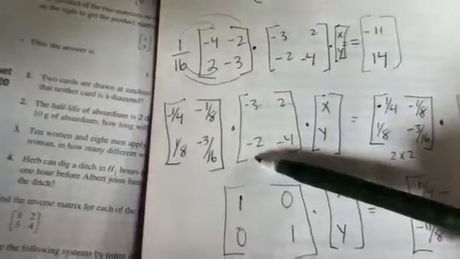You can go negative 1/4 times negative 3, well, that will give you 3/4, and then negative 1/4 times, wait a second, it's too bad I can't use both hands, I have to hold the iPod.